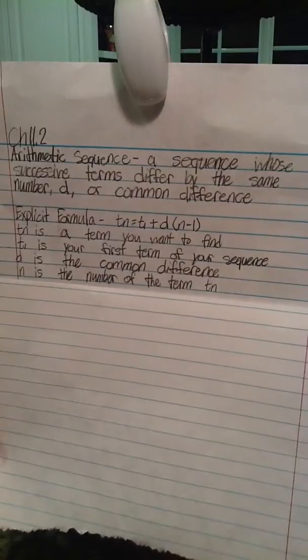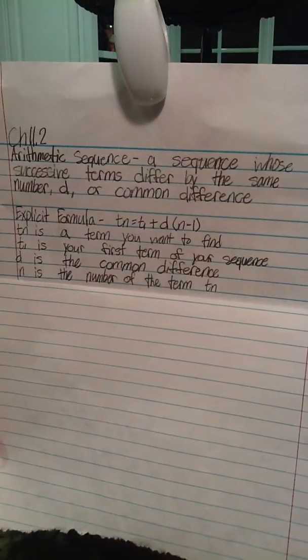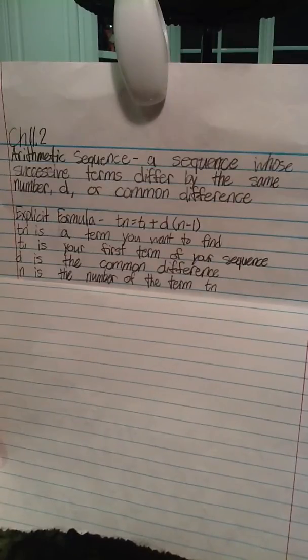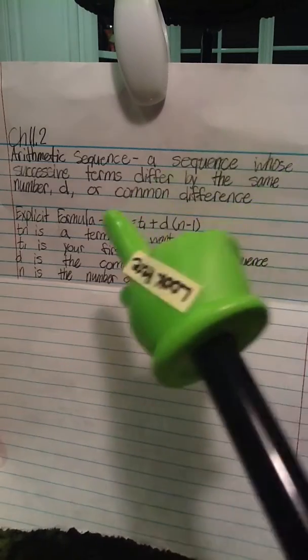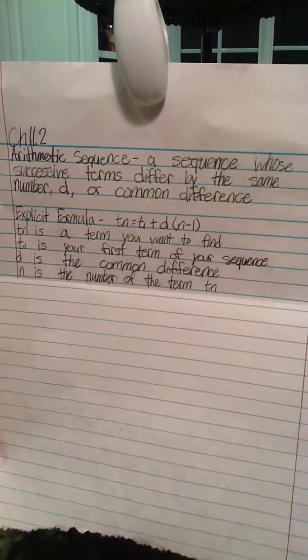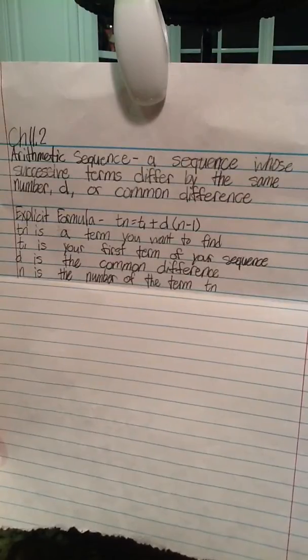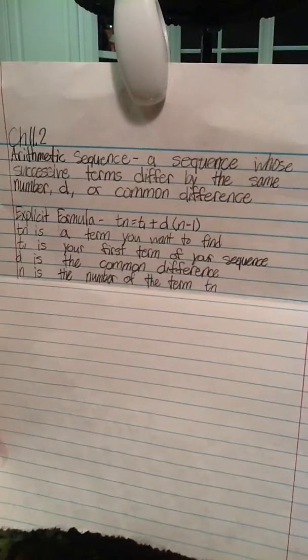11.2 is arithmetic sequences, and an arithmetic sequence is a sequence whose successive terms differ by the same number, d, or common difference. And there are two formulas we're going to use, and this is the first one, the explicit formula. Tn equals T1 plus d(n minus 1). Tn is the term you want, the mystery term you usually will be solving for.